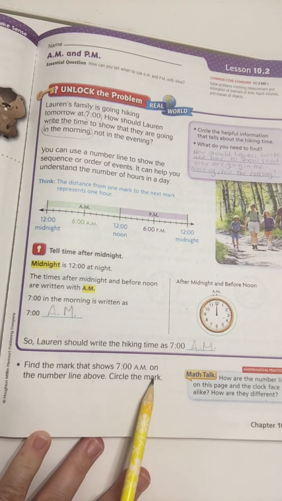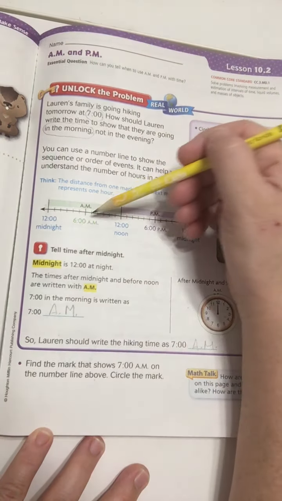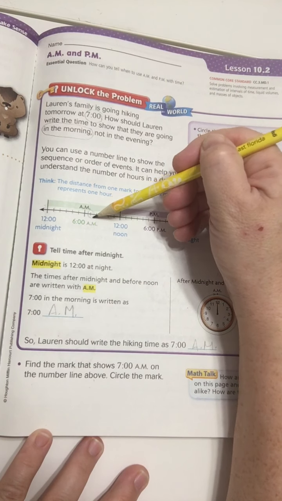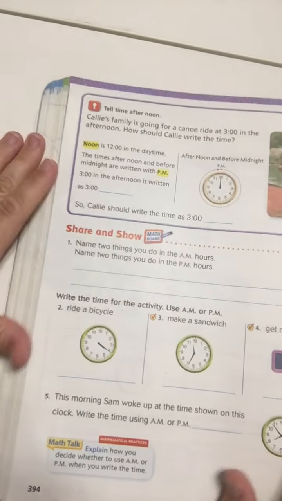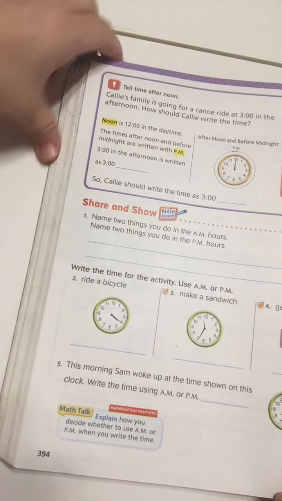Find the mark that shows 7 o'clock on the number line above and circle that mark. So up here, here's 6 o'clock. So 1 more hour past that would be 7 o'clock. I'm going to just give that a little circle. All right, let's look at the next part here. Let's see, make sure I have that where you can see it.